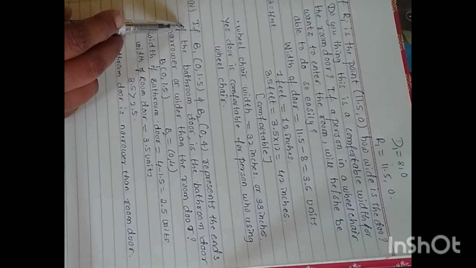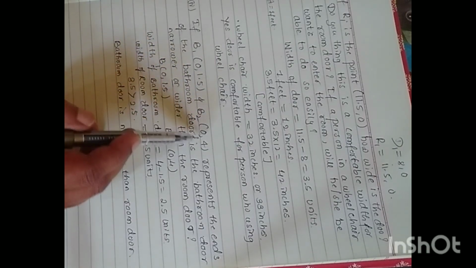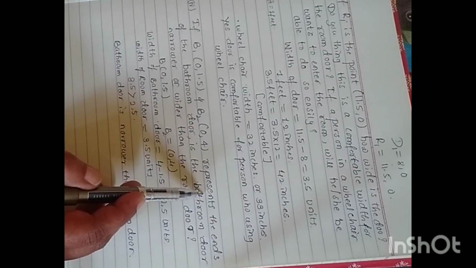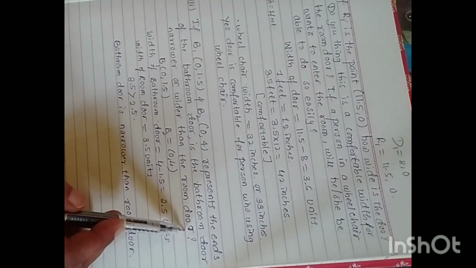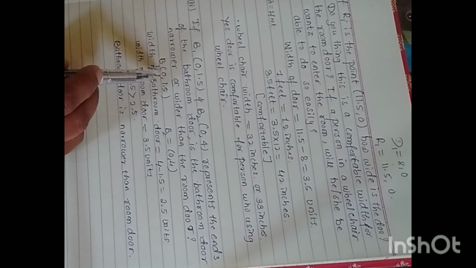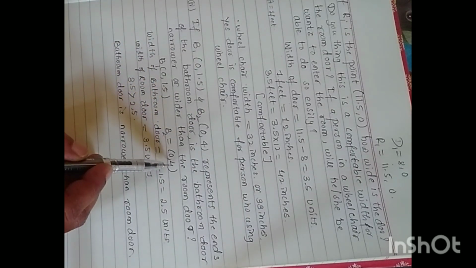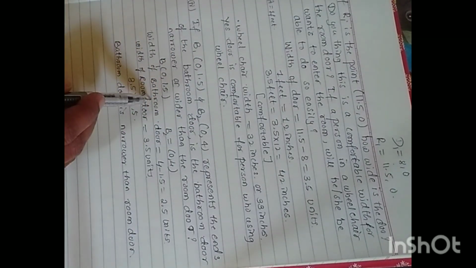Next question: if B1 is 0, 1.5 and B2 is 0, 4 represent the ends of the bathroom door, is the bathroom door narrower or wider than the room door? It means in the question they gave the coordinates of B1 as 0, 1.5 and of B2 as 0, 4.